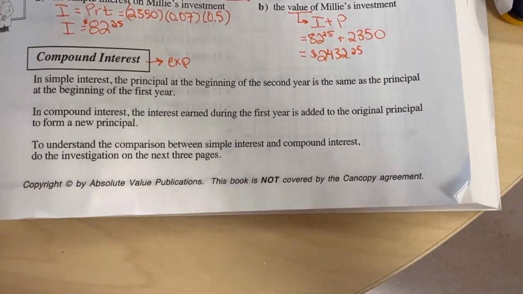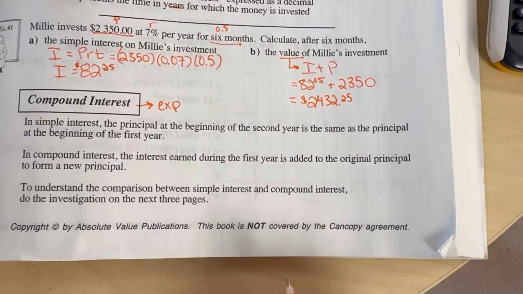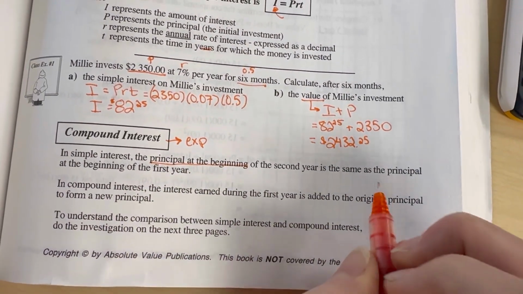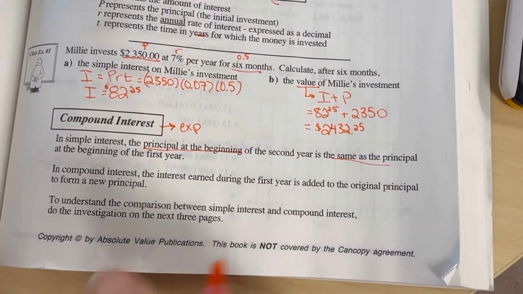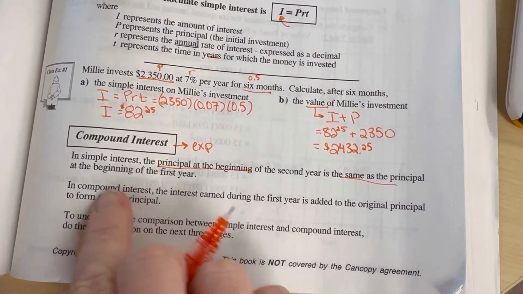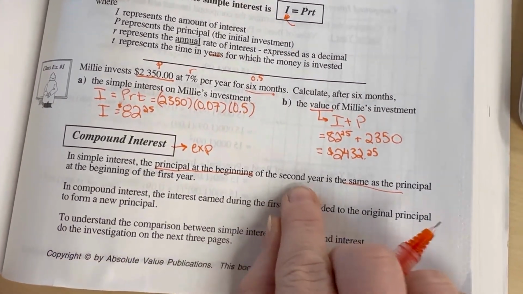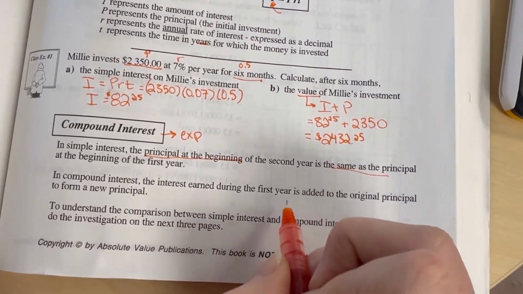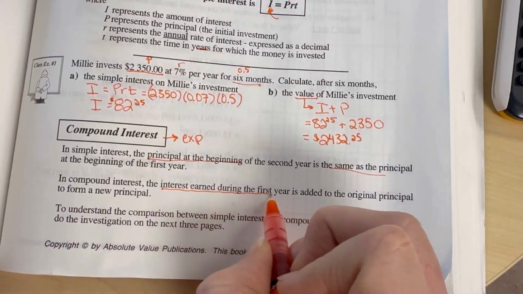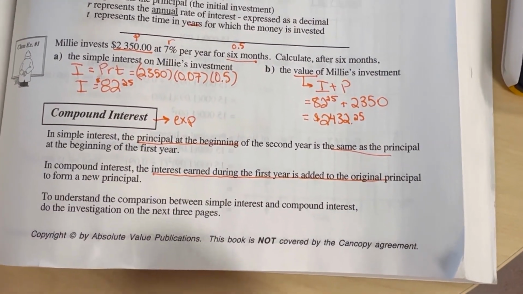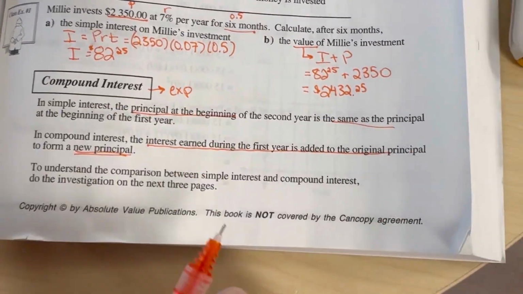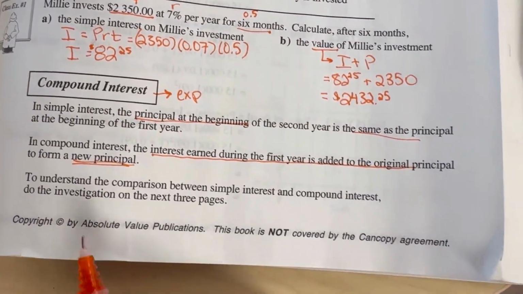So now we're going to talk about compound interest. So in simple interest, the principal at the beginning of the second year is the same as the original. In compound, the interest earned during the first year is added to the original principal to form a new principal. Okay, this is how you would make money faster, more of it faster.